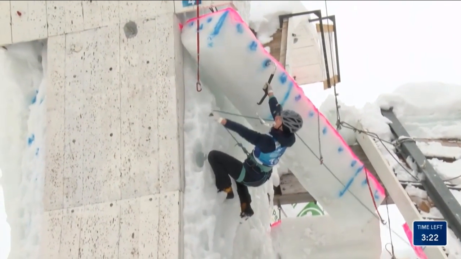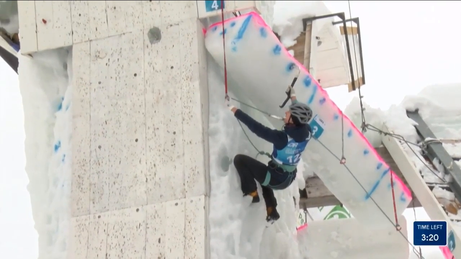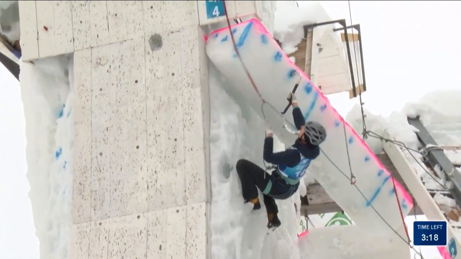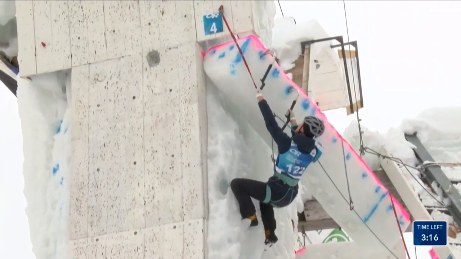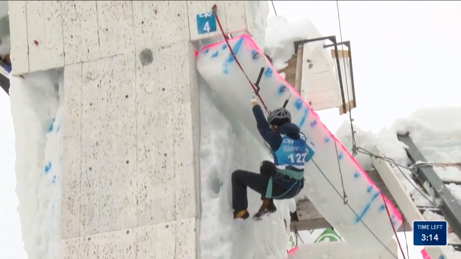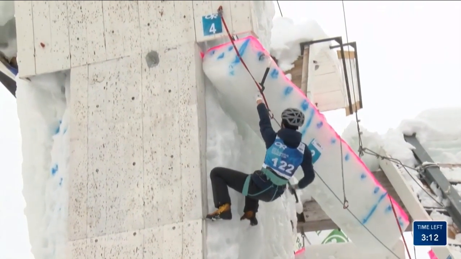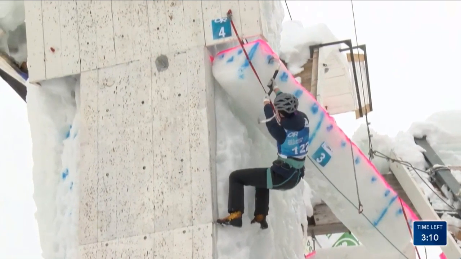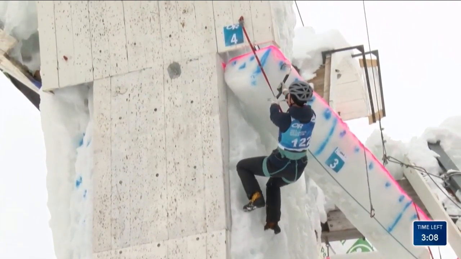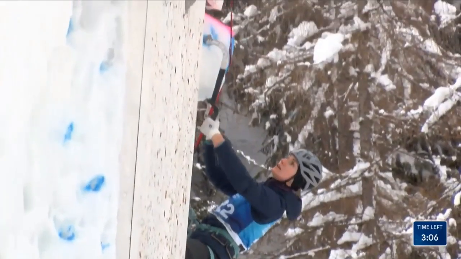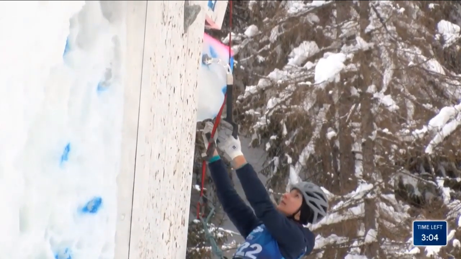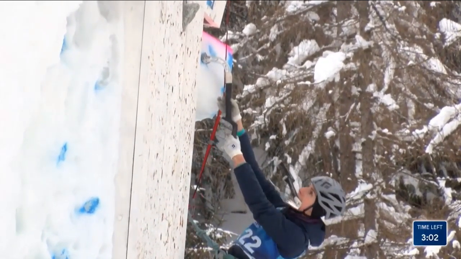Now, what we see with the athletes is they move quite cautiously along those ice blocks. And as we move up the rankings towards the higher place qualifiers, I would say it's important to observe how quickly those athletes move through those steep ice sections.